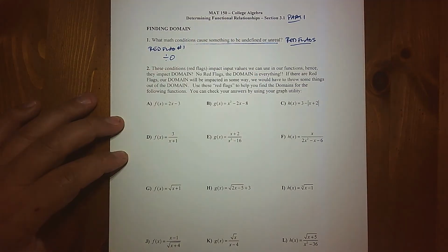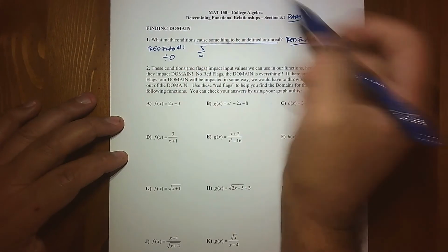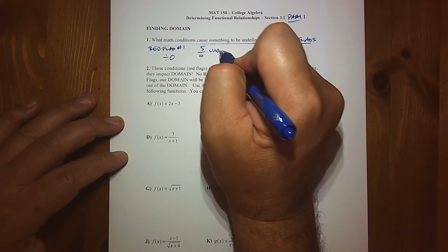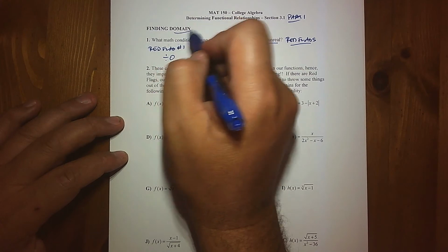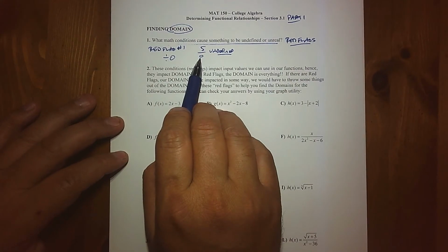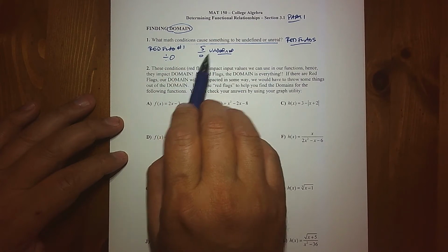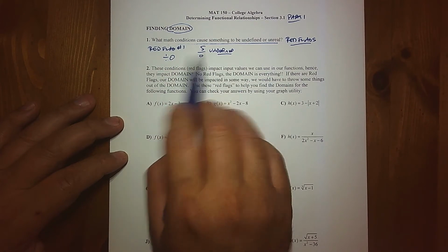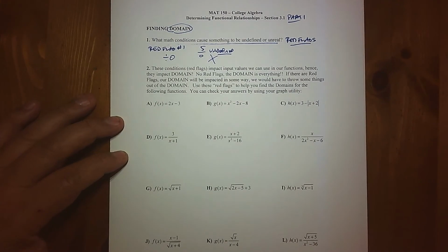All right, and so one of our red flags, if you want to call it red flag number one, is division by zero. Right? Division by zero, if I take, let's say, 5 and divide it by 0, this is undefined. And so in relation to domain, remember domain, those are the inputs that I put into the function that create an output. So if I'm putting something into the function that creates a division by 0, that's a problem, right? Undefined is not a valid output. So we're going to try to avoid division by 0 situations.